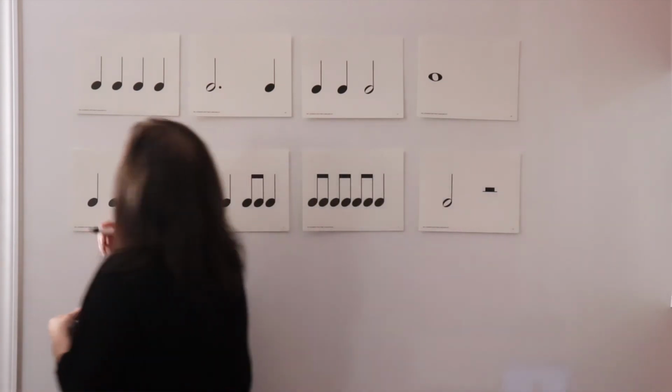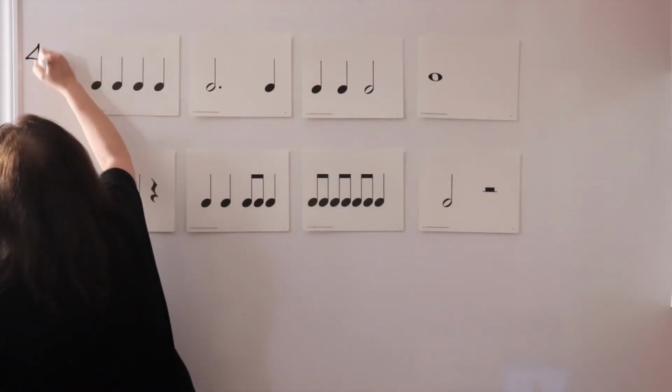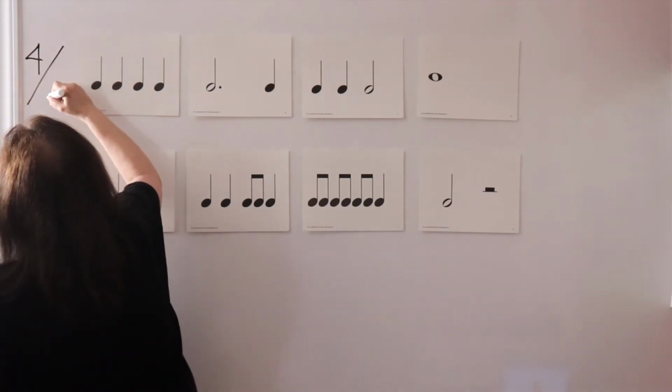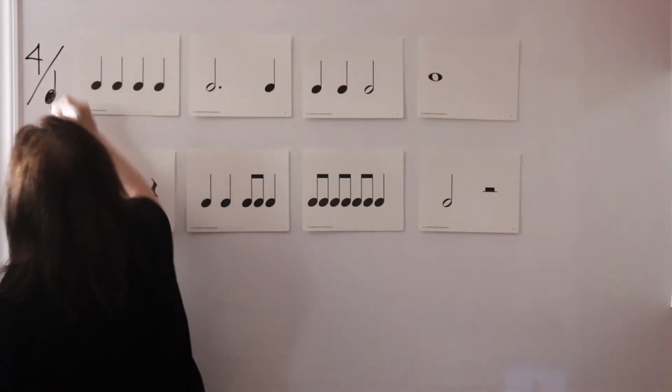Okay, now we're going to put this all together. So we have to establish a meter. And as I said, our note values are easily in quadruple meter. So meter 4. I'm going to put 4 beats with a quarter note being 1 beat.